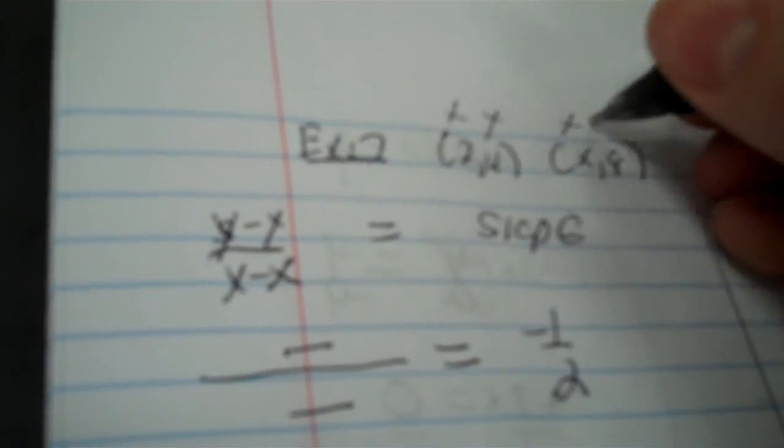Okay, so the slope is negative 1 over 2. Start in that one because that's where the letter's at. 8 on top, x on bottom. 4 on top, 2 on bottom. Okay, now 8 minus 4 is 4. X minus 2 we just keep as x minus 2.